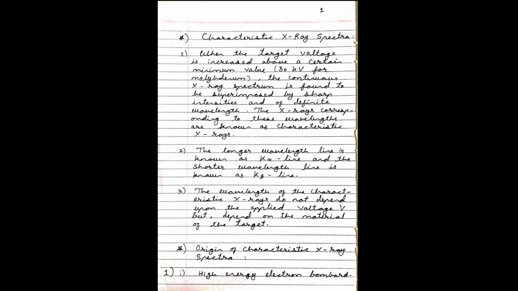The wavelength of these characteristic X-rays does not depend upon the applied voltage V but depends on the material of the target. As the wavelength is the characteristic of the target element, it is known as characteristic X-ray spectrum. Now let's start with the origin of X-ray spectrum.